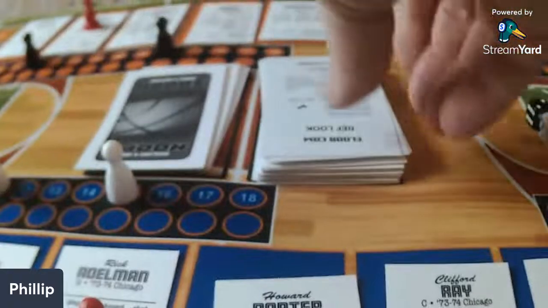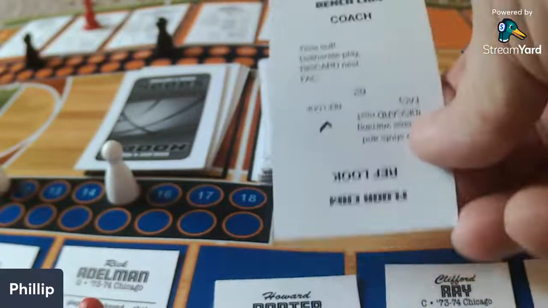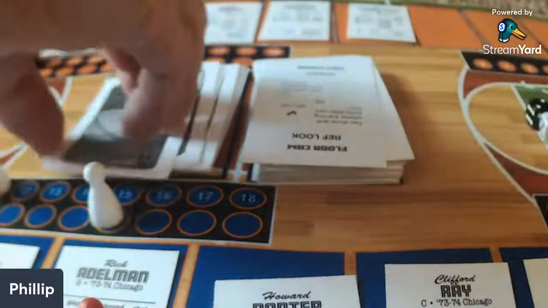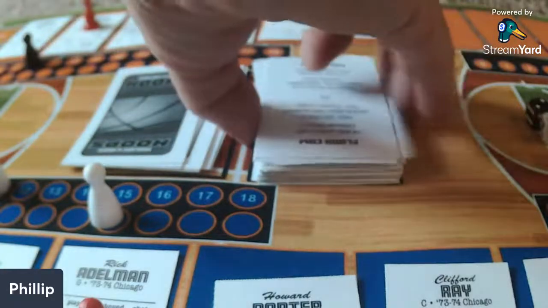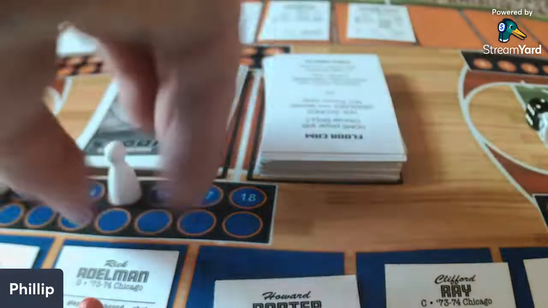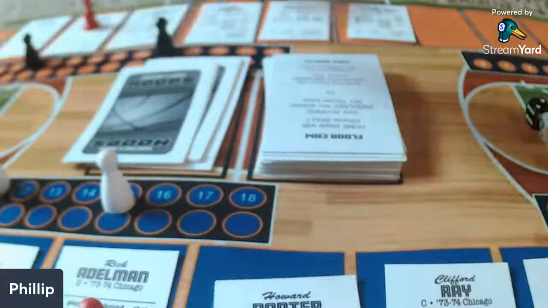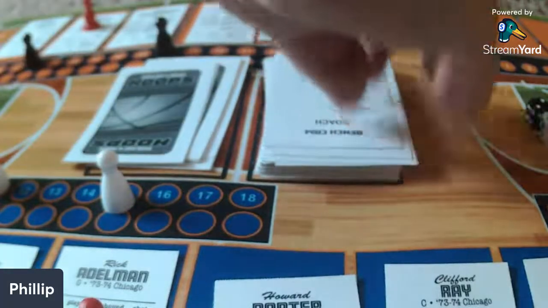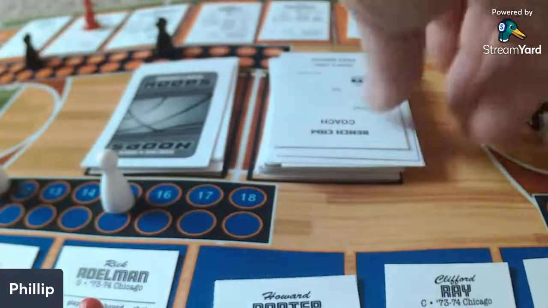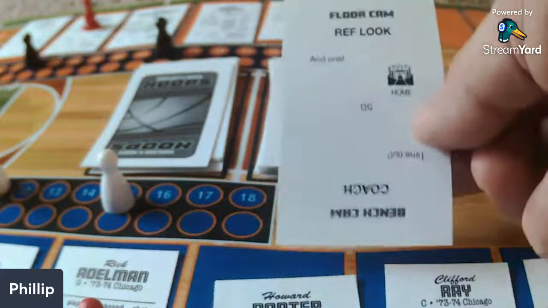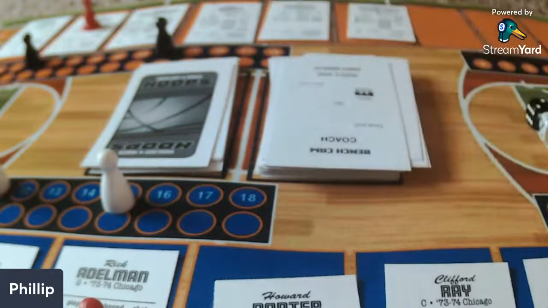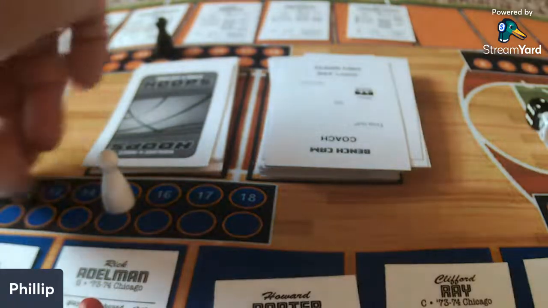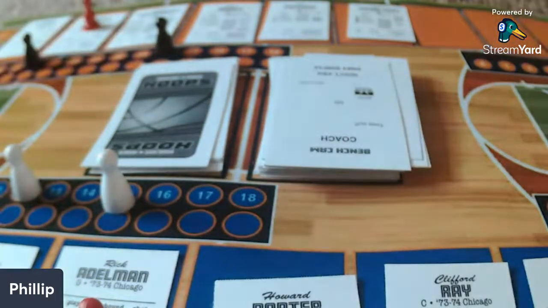The card says discard the next card. So the next card is skipped, and this says ref look, and it goes to the home team. So Edelman will score again, which makes it 12, and he rolls for free throw.